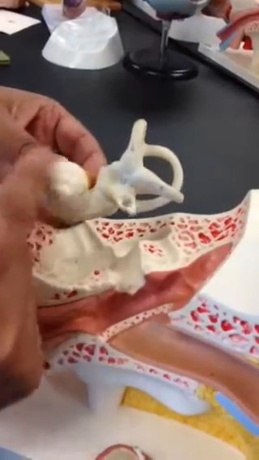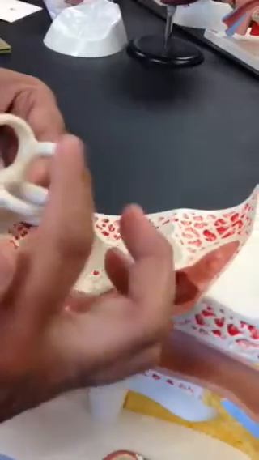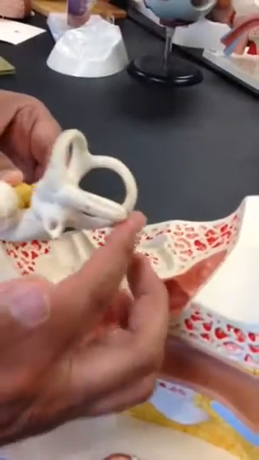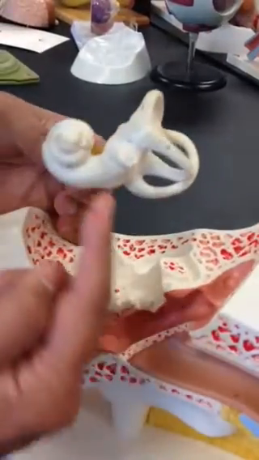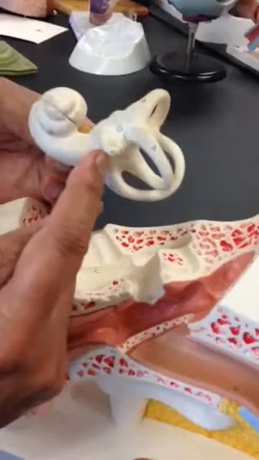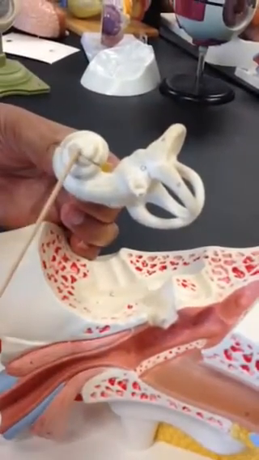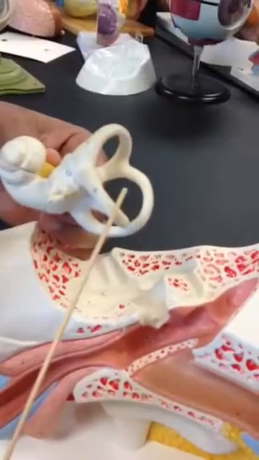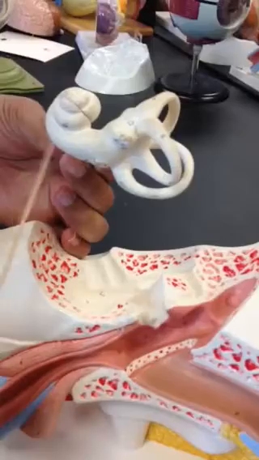This nail-like structure, that's your cochlea. These three half circles, those are your passages filled with fluid. We call these semicircular canals. These are attached to each other by a passage called vestibule. Cochlea, okay, let me use the pointer. Cochlea, semicircular canals, three of them, and then the vestibule that connects both structures.